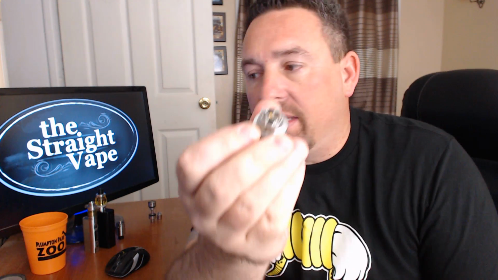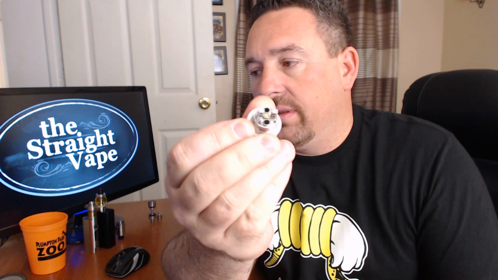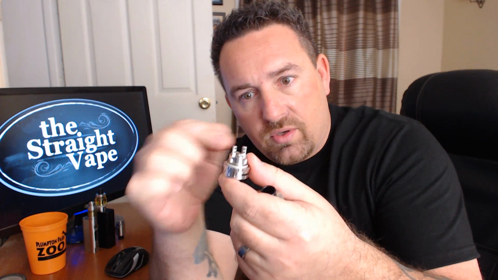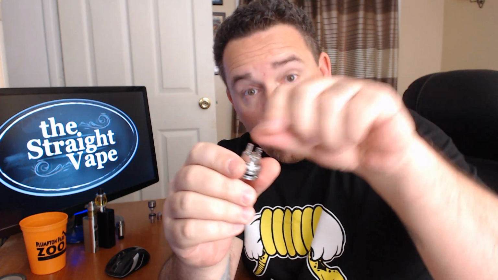So then we have an RTA. An RTA is a rebuildable tank atomizer. So very similar premise. You'll notice that this build deck looks very similar to that RDA, but an RTA now includes a tank section, so that you don't have to keep dripping it. You still do the same thing. You still put your build on there, you put your wicks, and you do have to prime them. So you take a little juice and boop, boop, put it on there, and then you screw the tank on top.